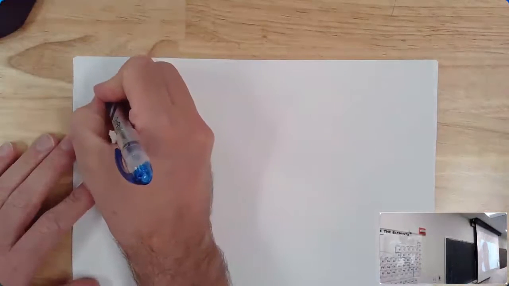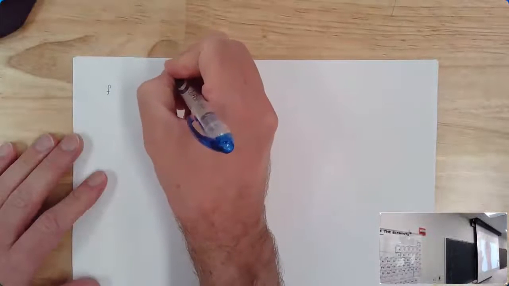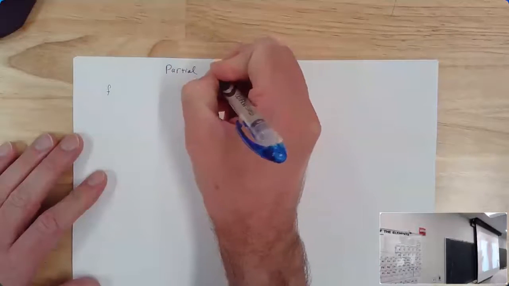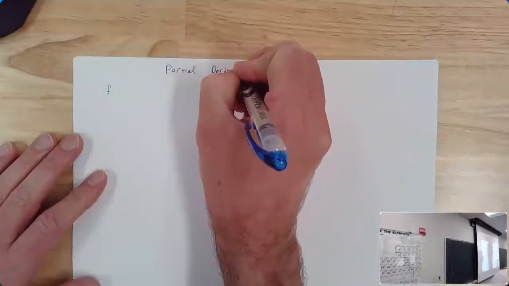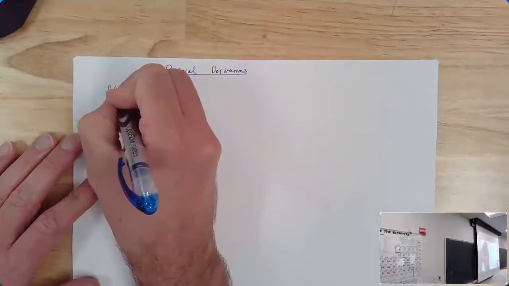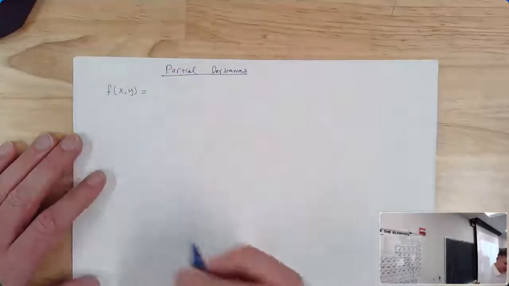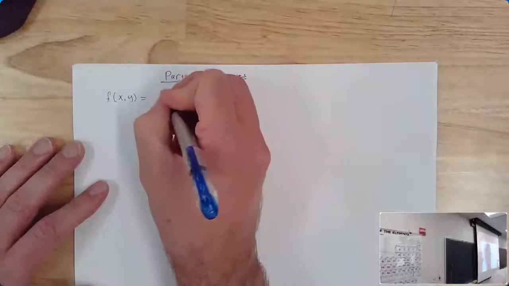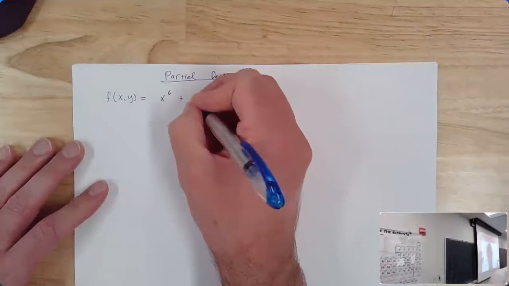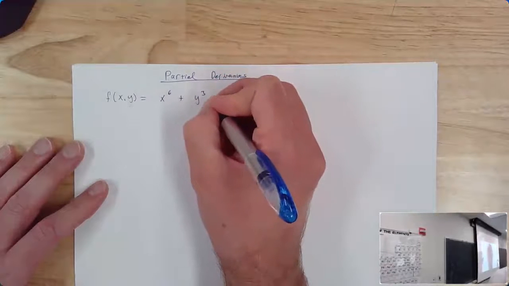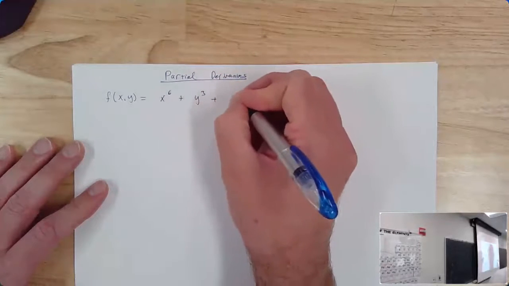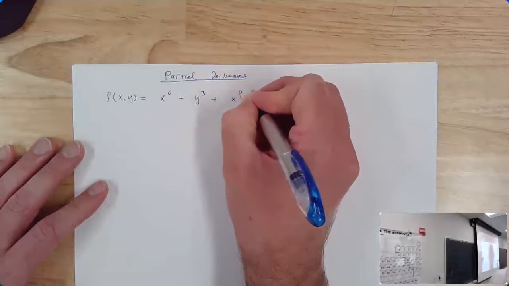So I know last week we briefly touched on one example of partial derivatives. Let's do a few more. Let's say we have this kind of function. Let's actually write partial derivatives. So let's say we have a function of x comma y, and it's equal to x to the 6th plus y to the 3rd plus x to the 4th times y to the 5th.